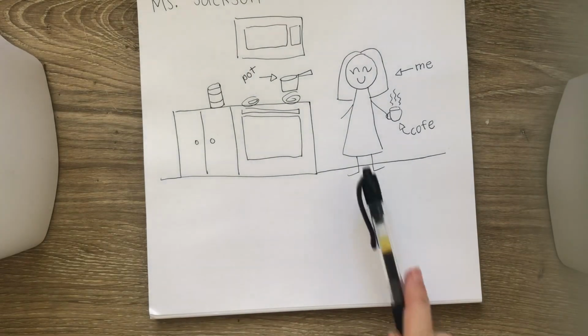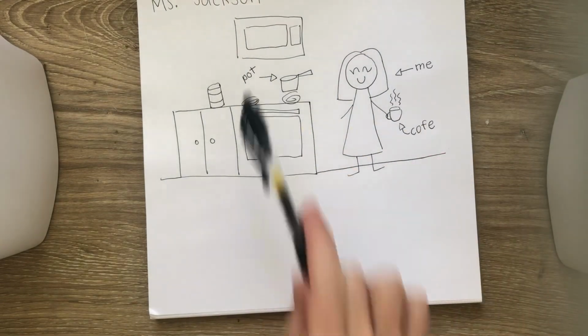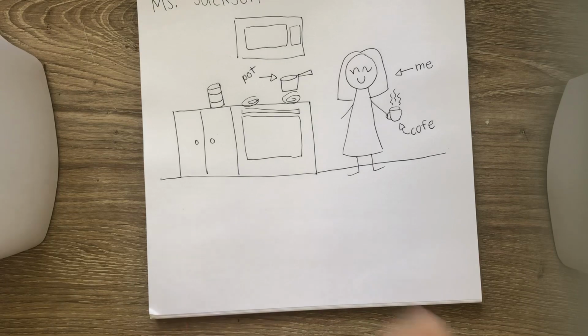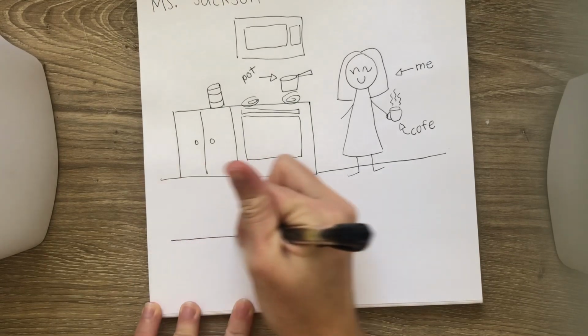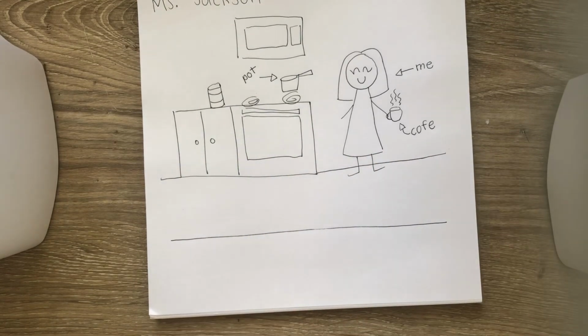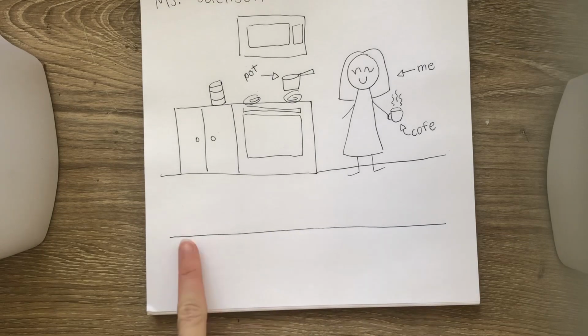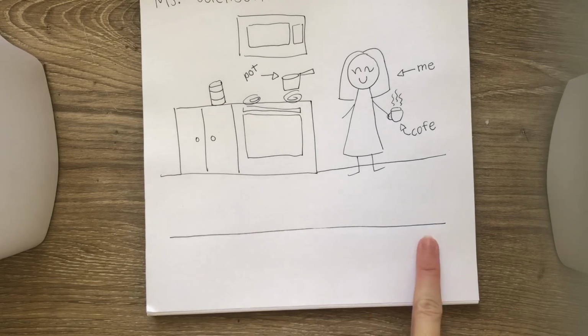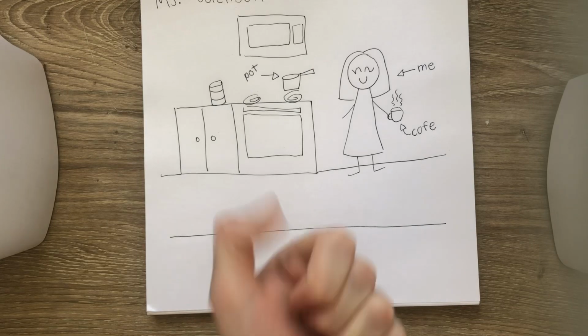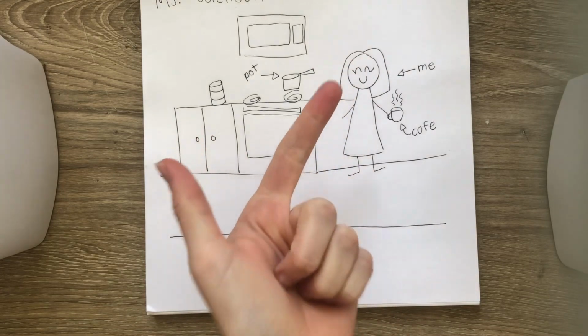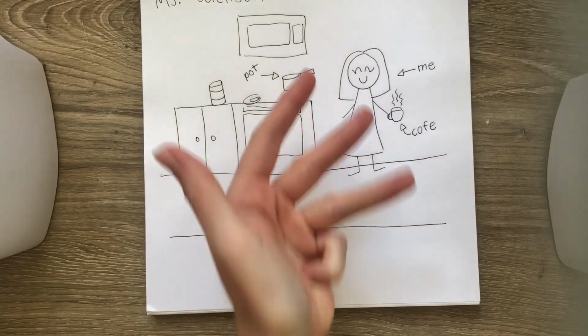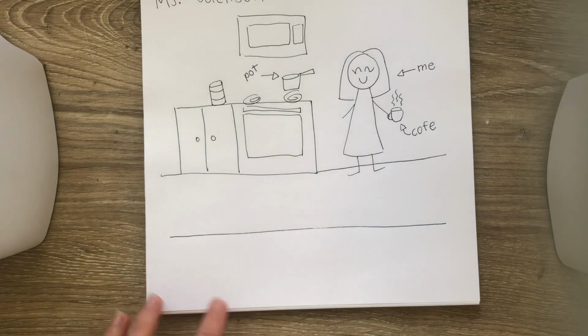So now I've got my sketch, I've got my labels, and I'm ready to write my sentence. I'm gonna draw a line to help me write. And then I'm gonna think, what does my picture show? Well, it shows that first, I make breakfast. So my sentence will read, first, I make breakfast. Let's count the words. First, I make breakfast. So I know that I need 4 words in my sentence.